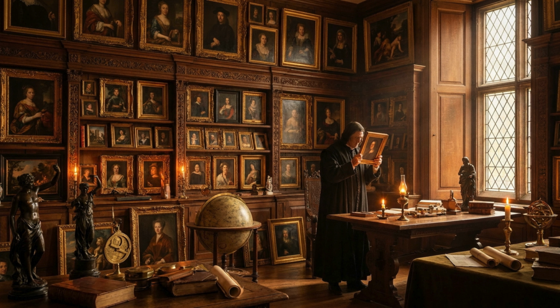This conceptual recreation represents the interior of a Renaissance collector's cabinet, without identifiable artworks visible so as not to reproduce specific works. It is an original composition to contextualize the collecting phenomenon.